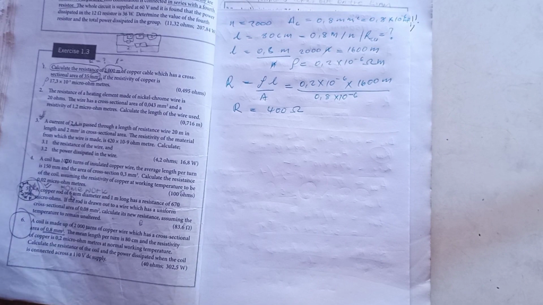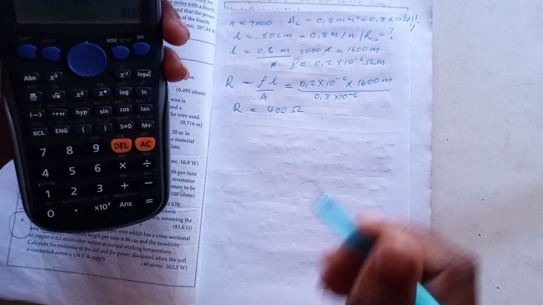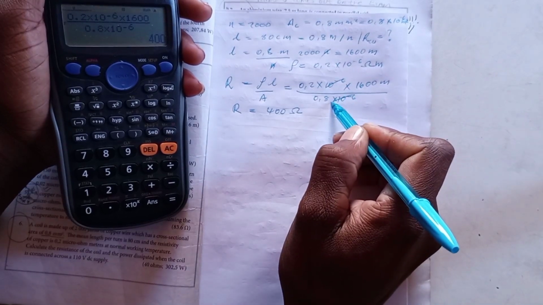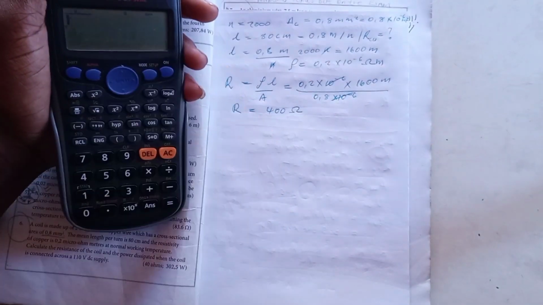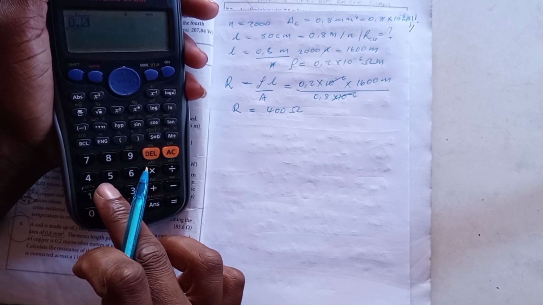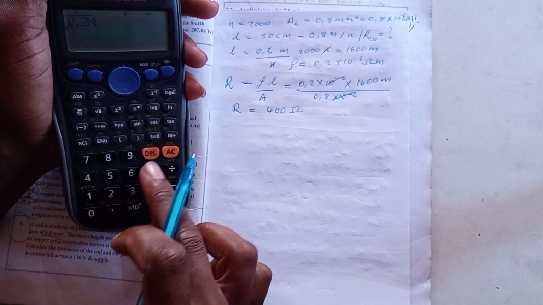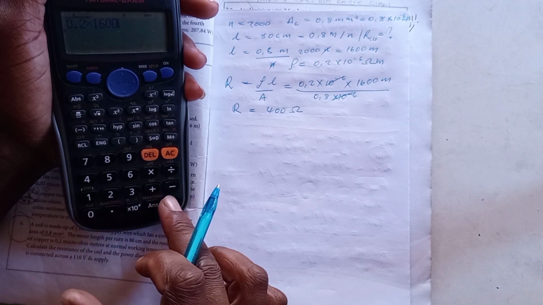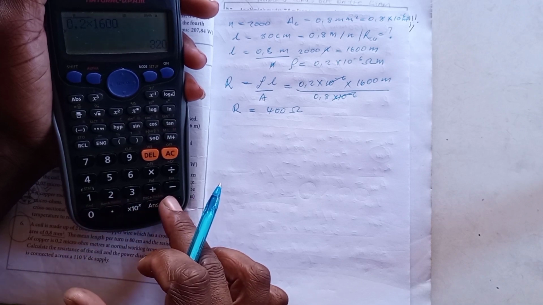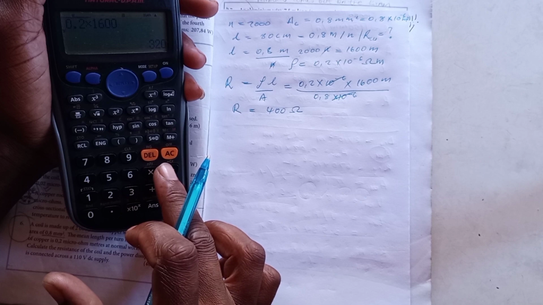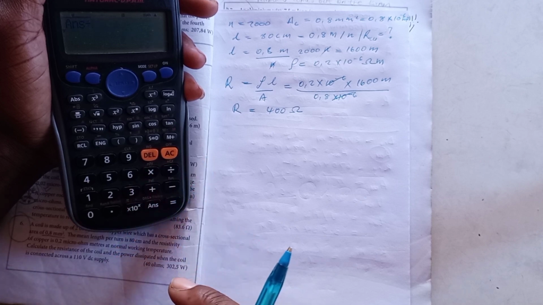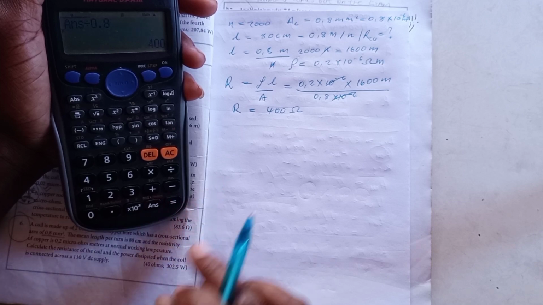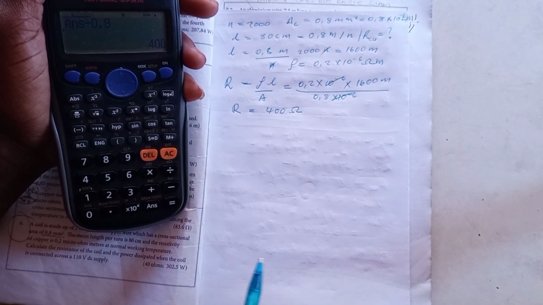No, these people are wrong, because even if we would cancel there and there, we would then have 0.2 times 1600 equal to 320 divided by 0.8. Once you divide by a decimal, then the number is gonna go up.